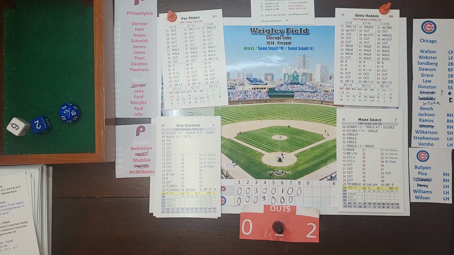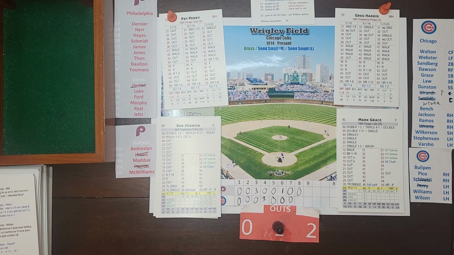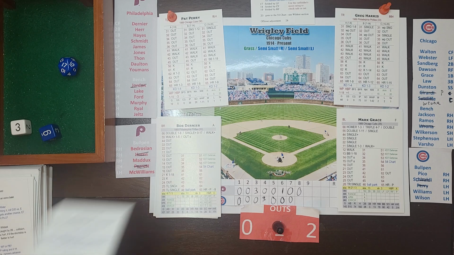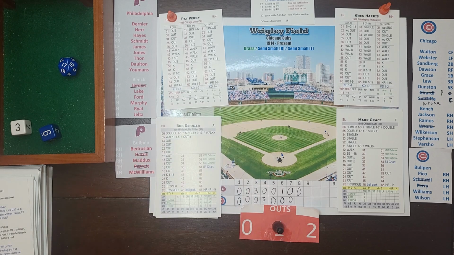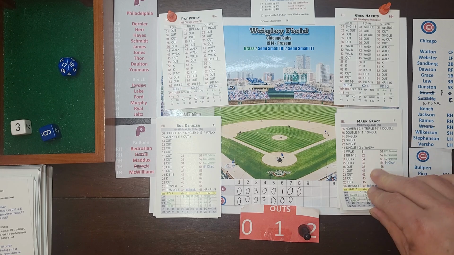1 away. Second 26 we've rolled in this game. I like keeping track of how many times that shows up. Happened once for each team. Once produced a hit, once now produces an out. Mark Grace, 63. And against Harris on his C grades, it's still an out. And that will be a fly to right. So 2 fly balls to right field for 2 quick outs.